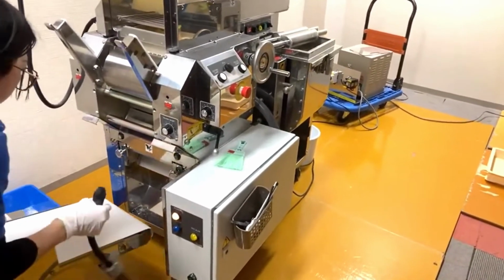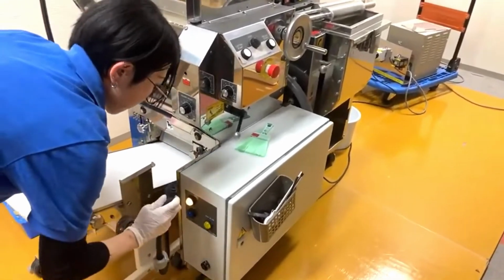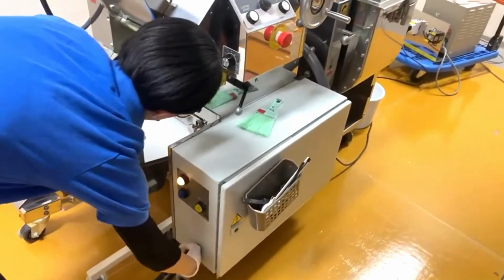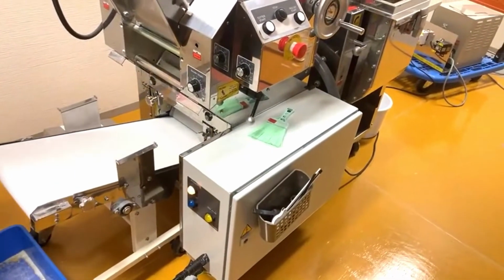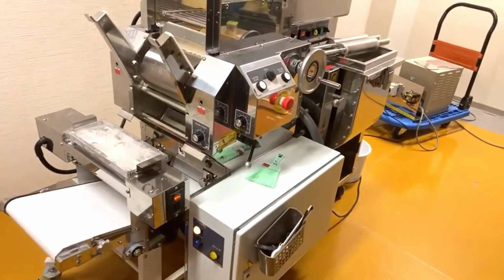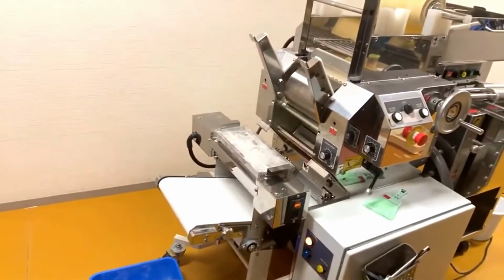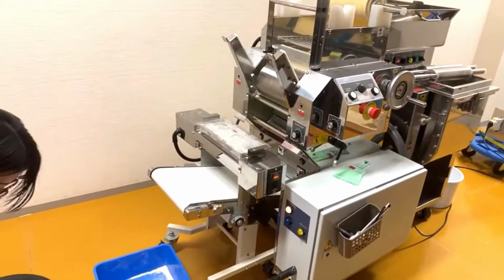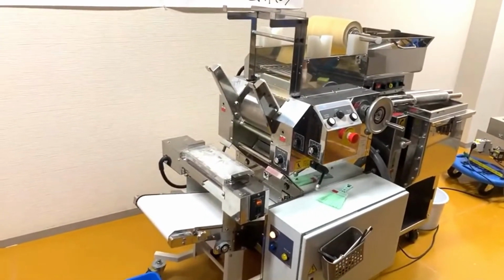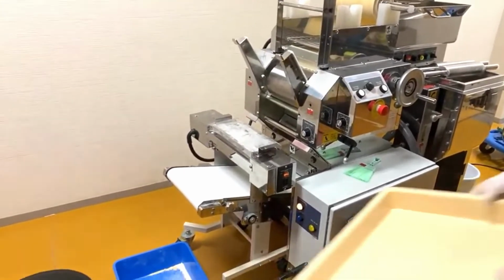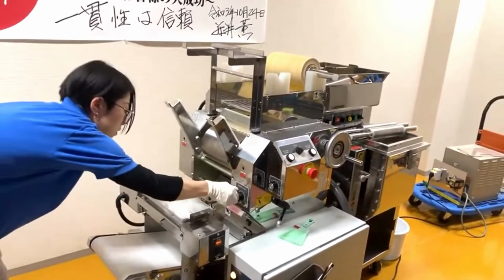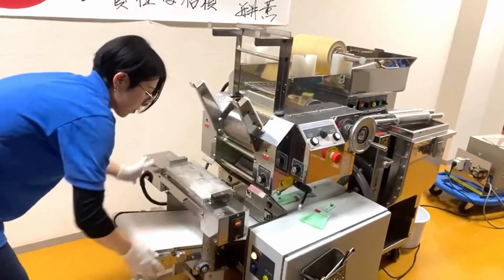The width is fixed by this cutter, and the thickness we are aiming to get is 1 millimeter as well. Yeah, so Hong Kong wonton noodles.